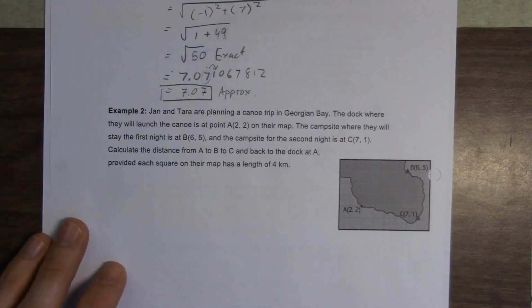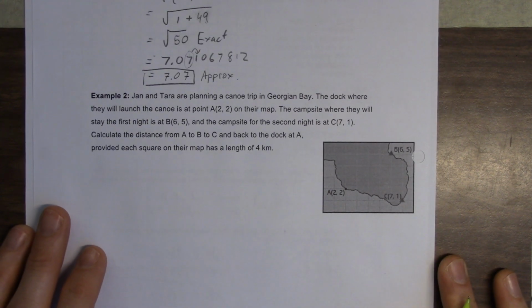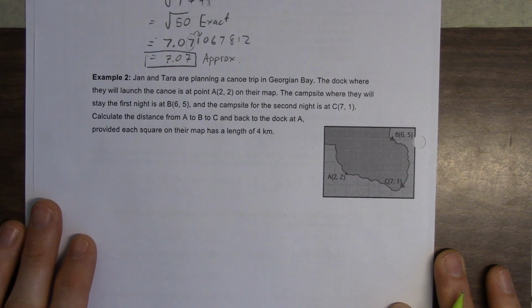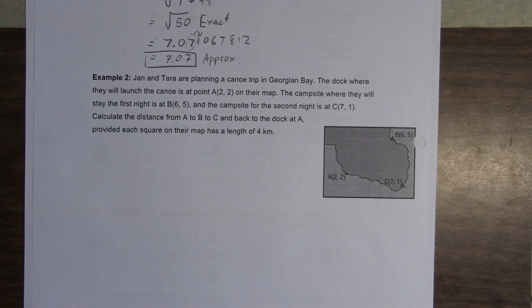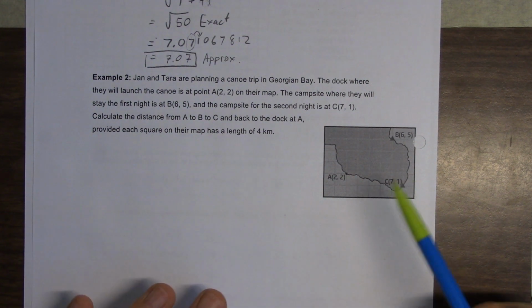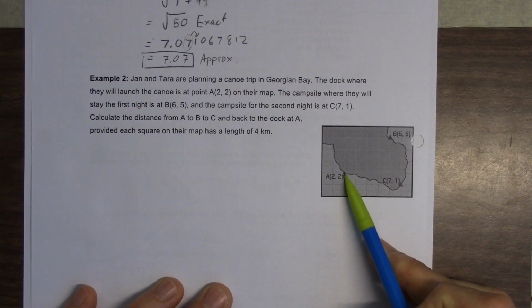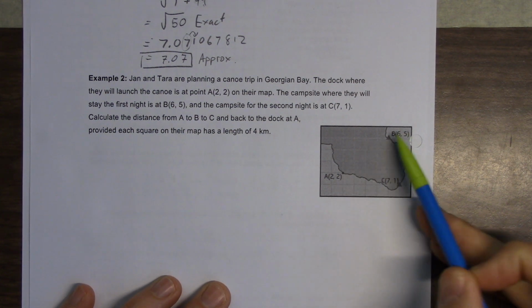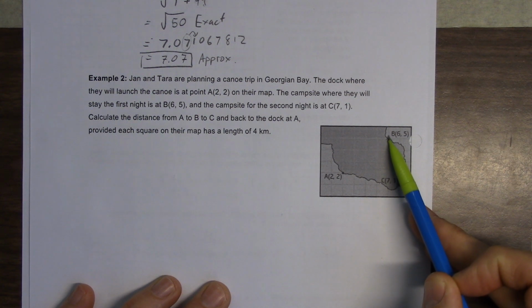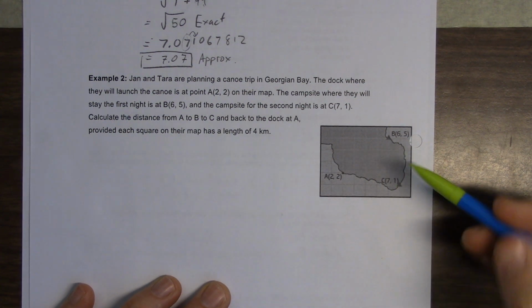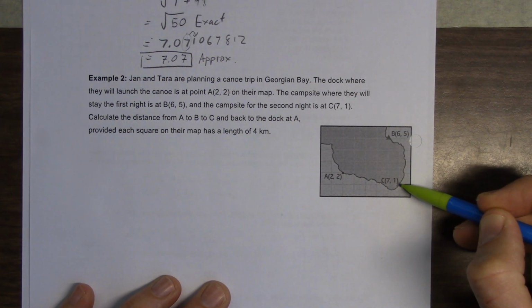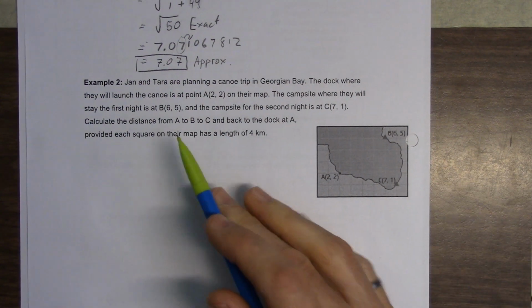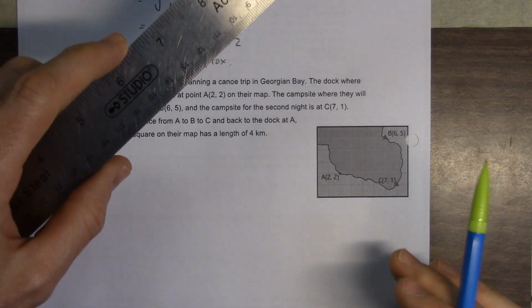Okay. All right, we're gonna try and move quickly here so we can give you some time to work on the homework. Okay, Jan and Tara are planning a canoe trip in Georgian Bay. The dock where they will launch the canoe is at point A on their map. That's this point here. So this is where they're leaving from. The campsite where they will stay for the first night is at B over here. Okay? And the campsite for the second night is C over here. Calculate the distance from A to B to C and back to A.